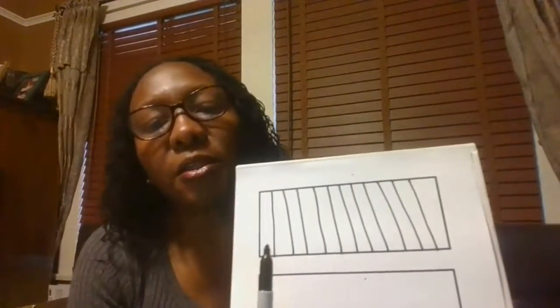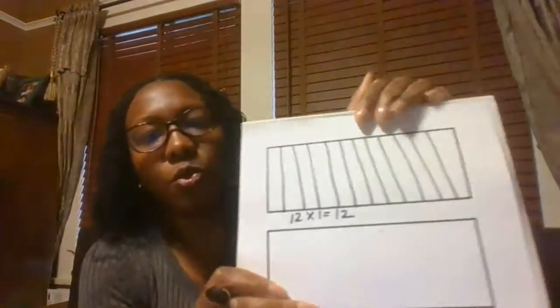So like I said, they aren't perfect with me holding it this way. They did get a little slanty, but you get the idea here. And we have 12 times 1 equals 12. So you can give all of your friends a piece of pizza that looks like this.